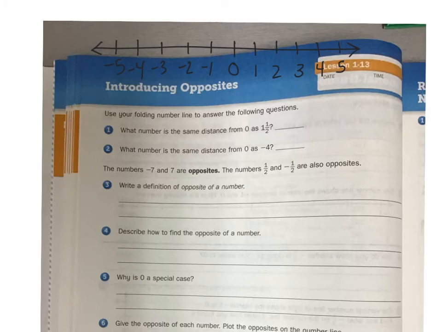Let's turn in our journals to page 46. Okay, so in our journal on page 46, go ahead and turn there now. Pause if you need to. We are going to focus on the word opposites. Now, I'd ask you to use your folded number line to answer some questions. You'll see at the top of the page, I actually went ahead and drew a number line for us.